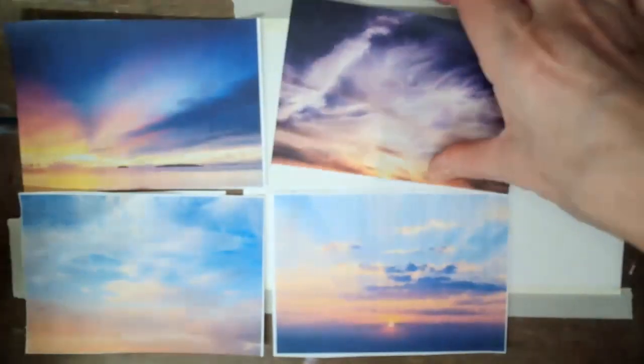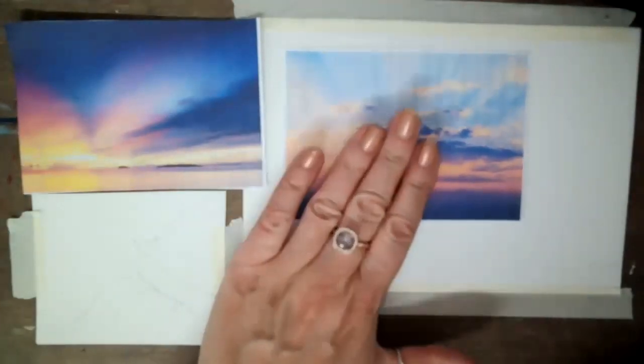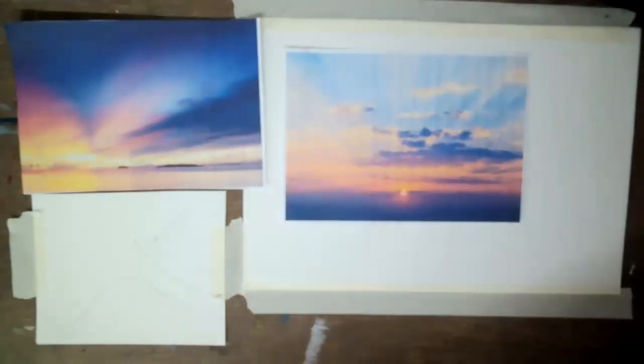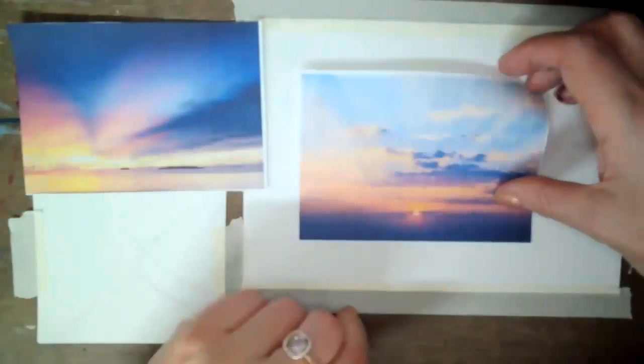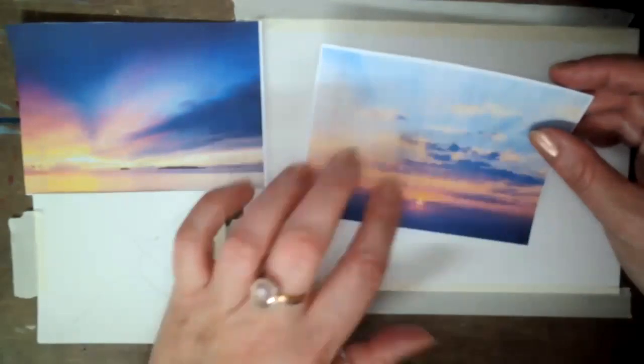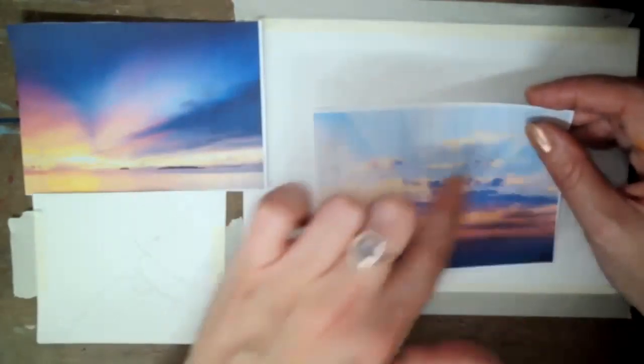So I'm just going to move this one and this one out. I'm going to start with this one, and then if I have some time, we'll come on to this one too. I've gone for this one because I think sometimes that one's slightly more difficult in some ways. This one has still got lots going on, and the difficulty here is in the rays, and I'll show you a little bit about that.